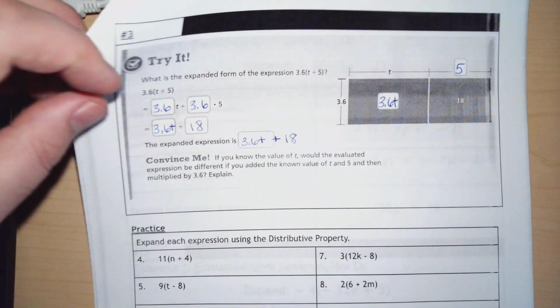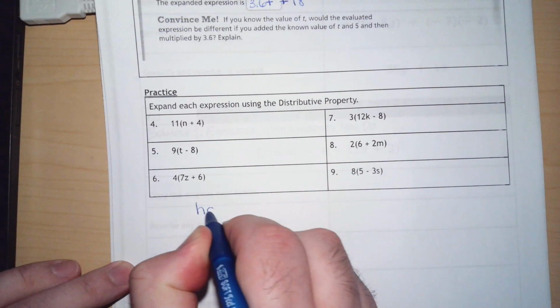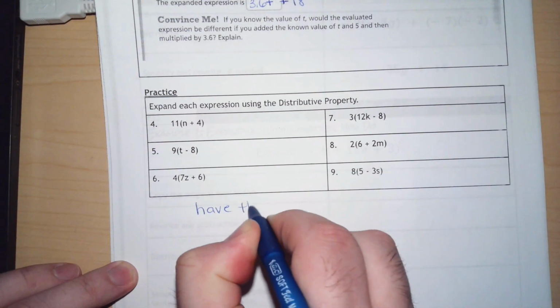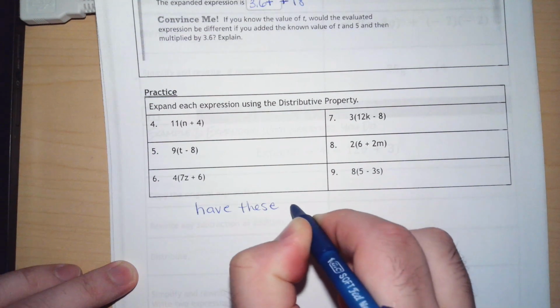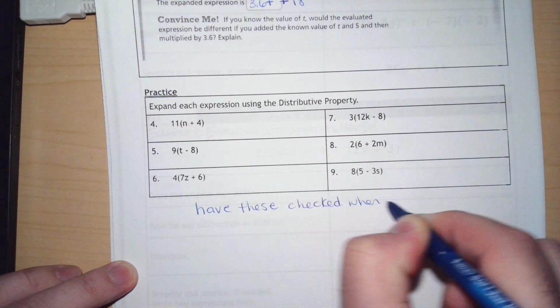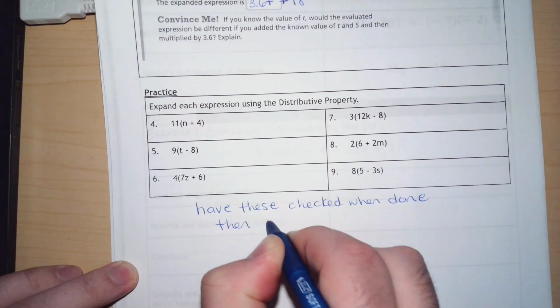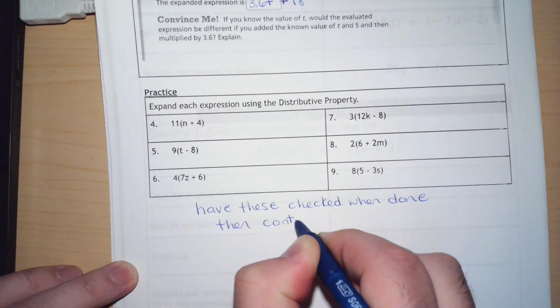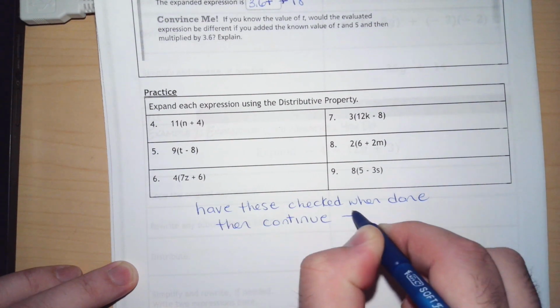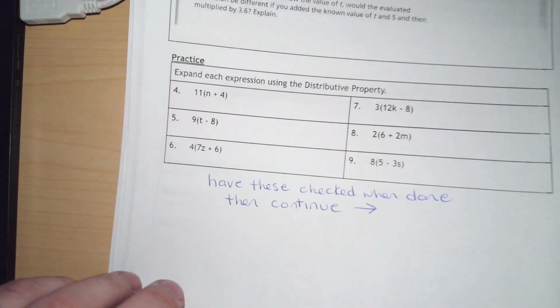Right. Now what you're going to do is you're going to do some examples on your own. You're going to have these checked when you're done. So you're going to have those checked when you're done and then continue with the video.